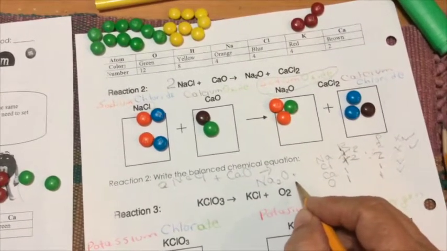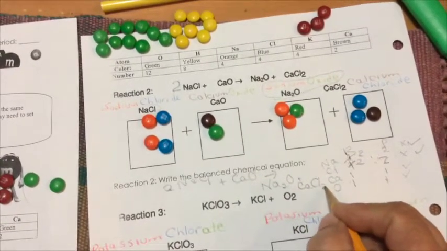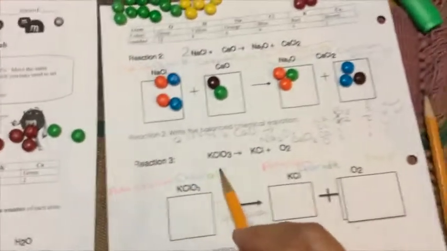And I'm running out of room a little bit. Calcium chloride with the 2.